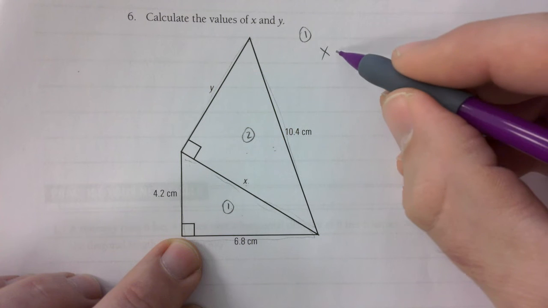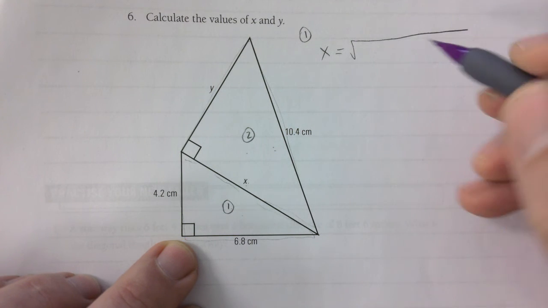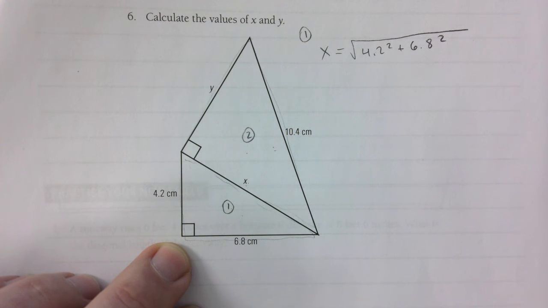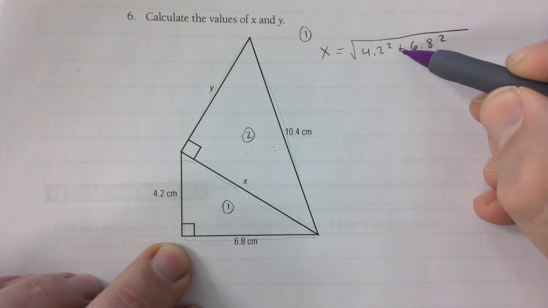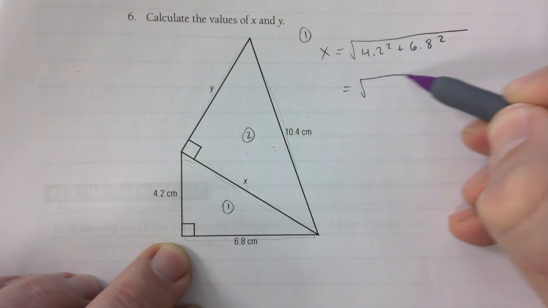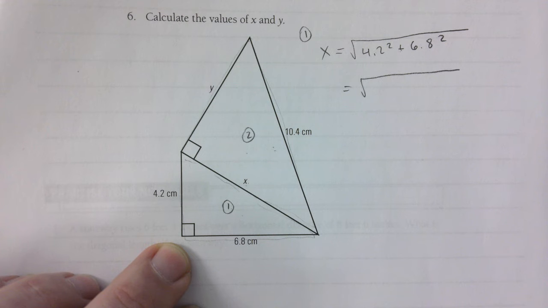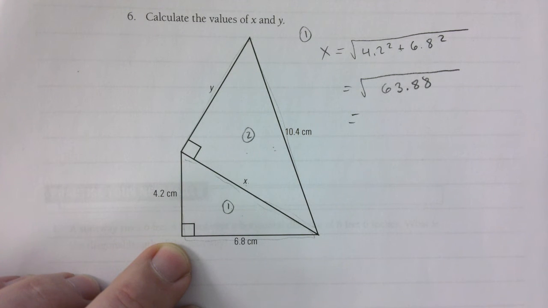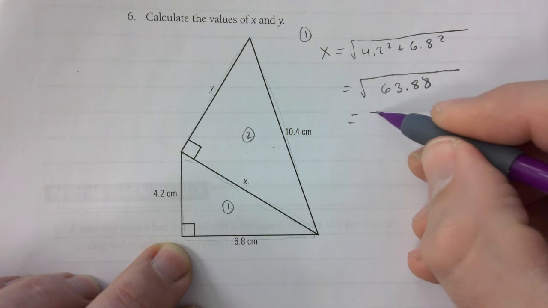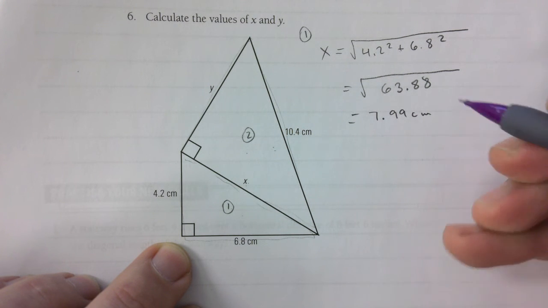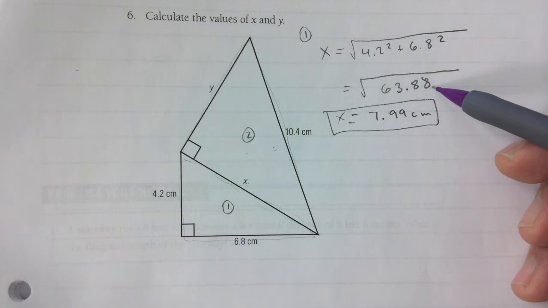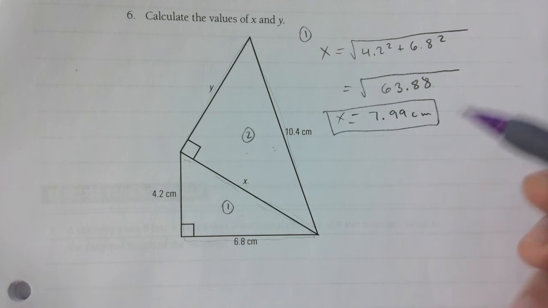So on the first triangle, I'm going to say x is going to be equal to square root of 4.2 squared plus 6.8 squared, right? Because this is the hypotenuse, so you've got to add the squares. And that is 63.88. Do not round here, okay? Take the square root of that. That's 7.99. I allow you to round to 2 decimals. That's fine at the end here. But don't round to 2 decimals inside the root. You use at least 4, if not all of them.